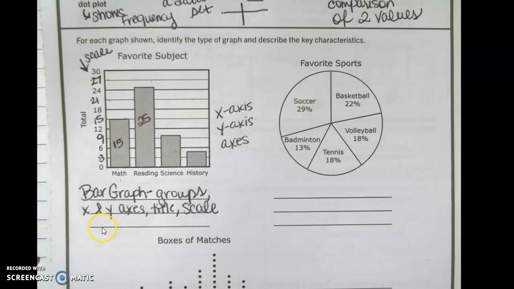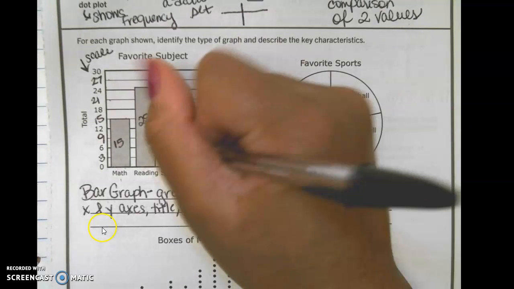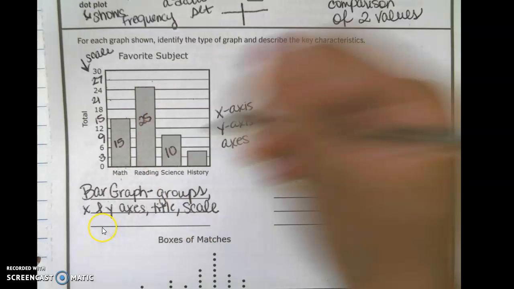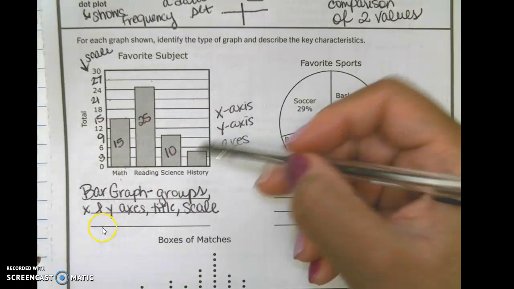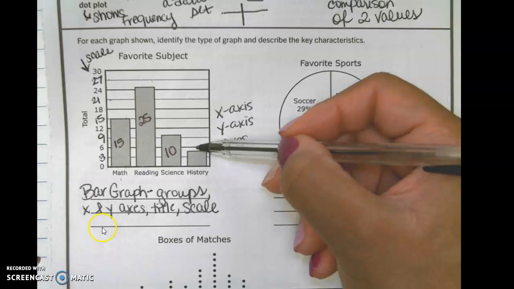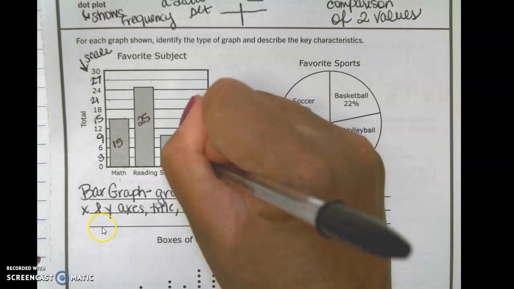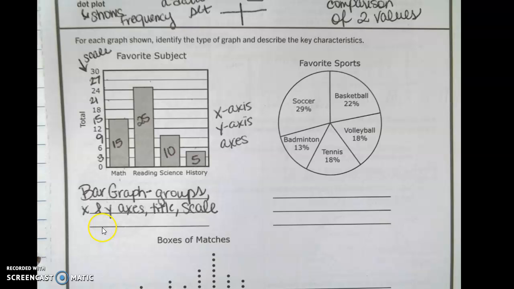Science. How many people like science? 10. And how many like history? 8. 8 is not past 6, so 8 is not legitimate. Let's say about 5.